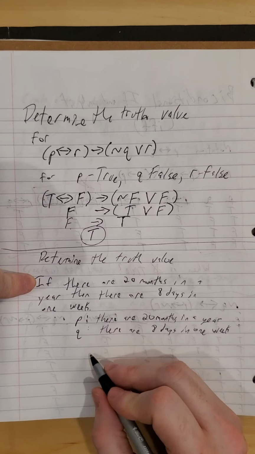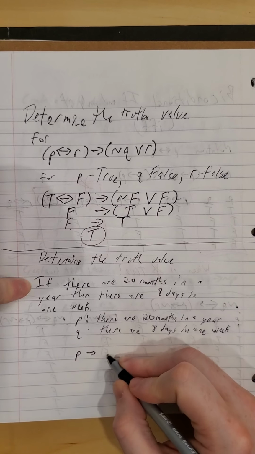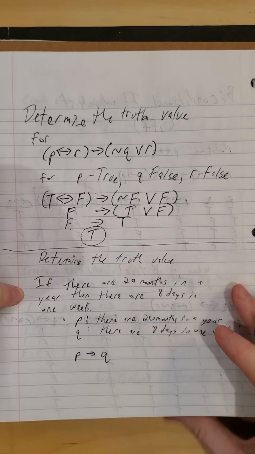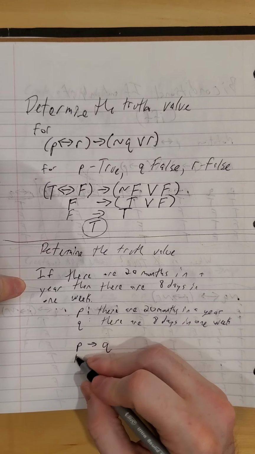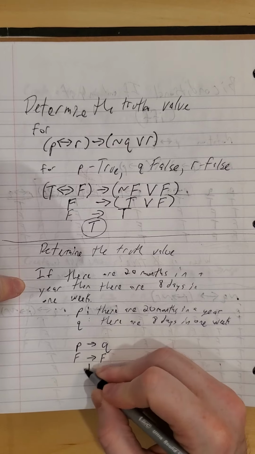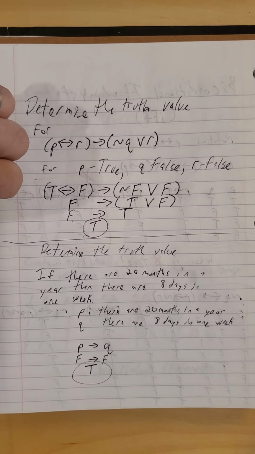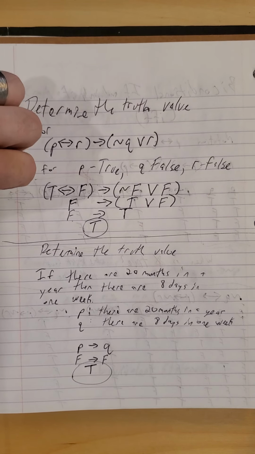Put into symbols, we had an if P, then Q situation. We had a false implies false. So this is actually true. This is logically true.